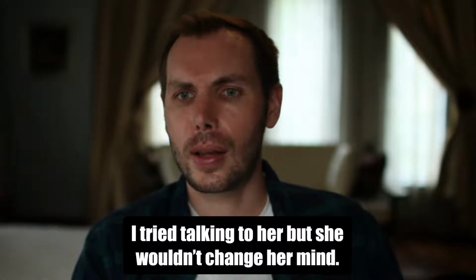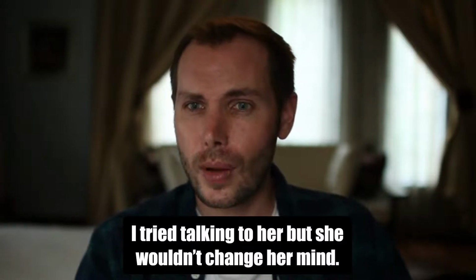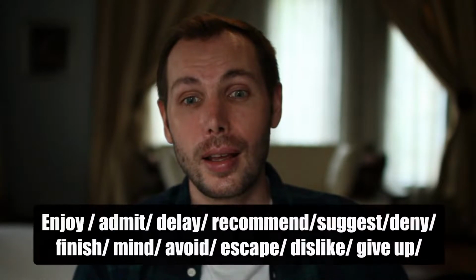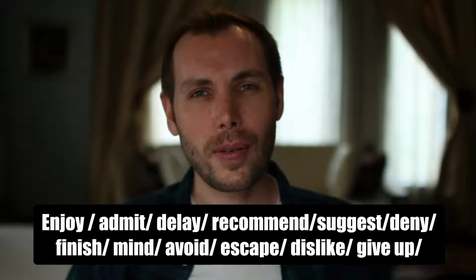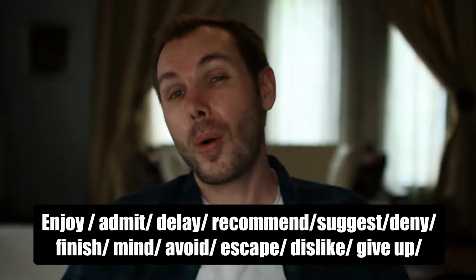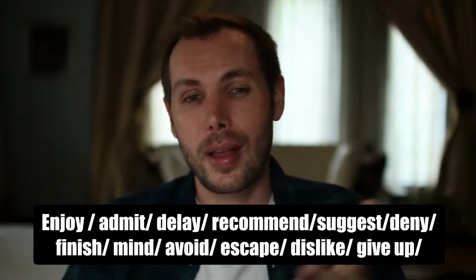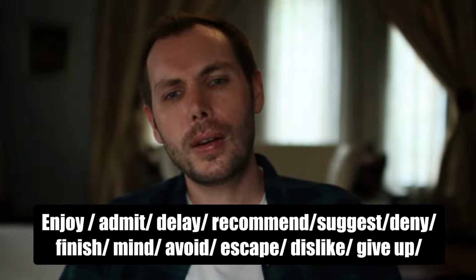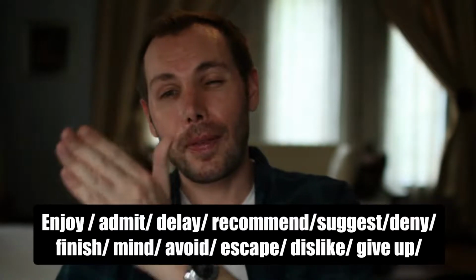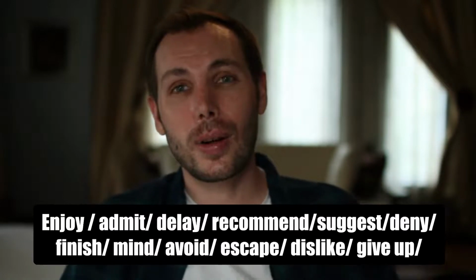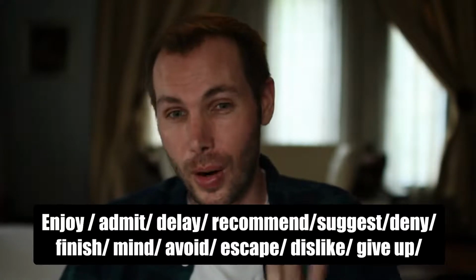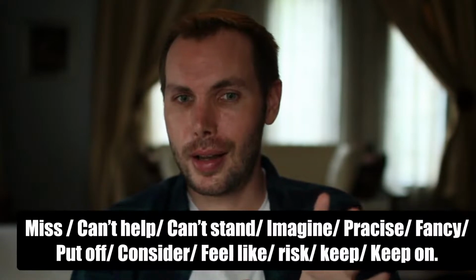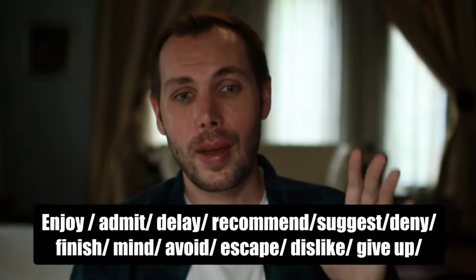Now, let's look at some words which are only used with the gerund. Okay? So you might want to take a screenshot, write them down, or maybe I can make a document for you later. Let me know if you want that. But these are some words which are only used with ing. If you use to infinitive after these words, it's not going to sound good. Okay? You should only use ing. And as you can see, the list is not over. So why don't we go through them?